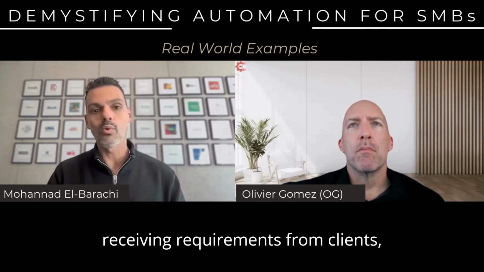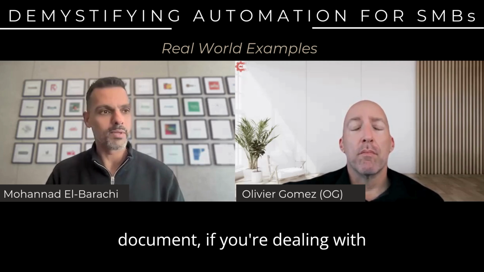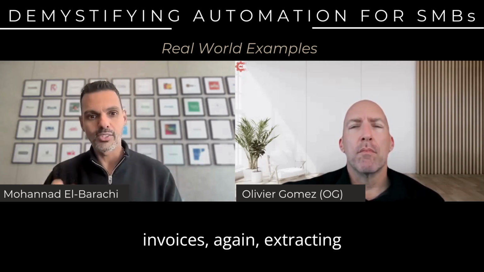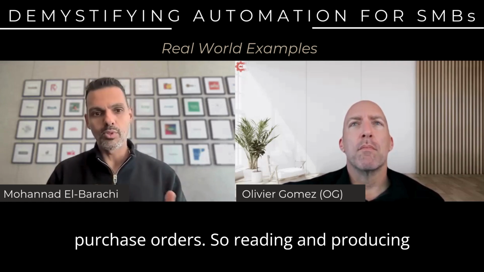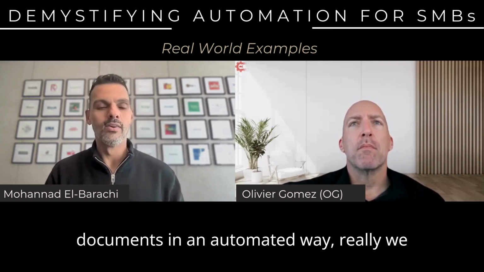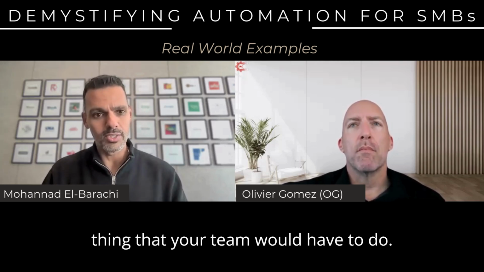If you're receiving requirements from clients, whether it's in PDF or whatever, extracting that information from the document. If you're dealing with invoices, again, extracting information from these invoices or these purchase orders. So reading and producing documents in an automated way, we do a ton of these and we see a lot of requirements. So again, that's one less thing that your team would have to do.